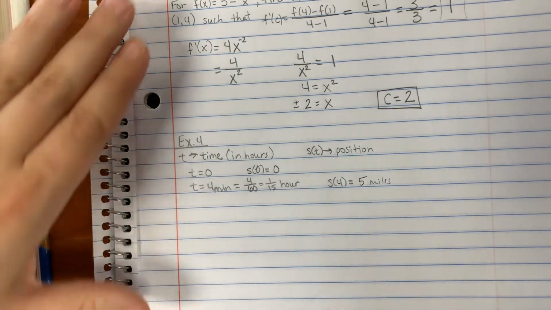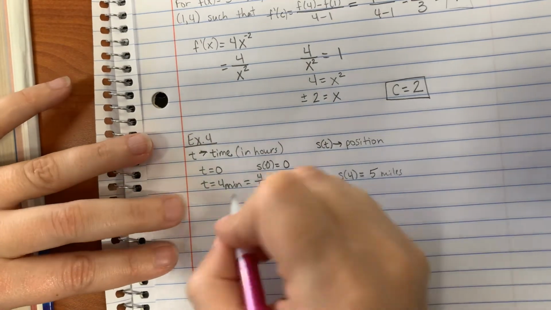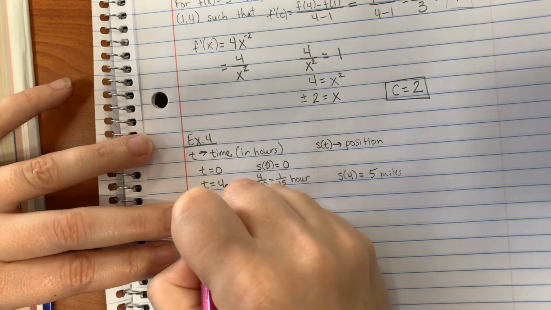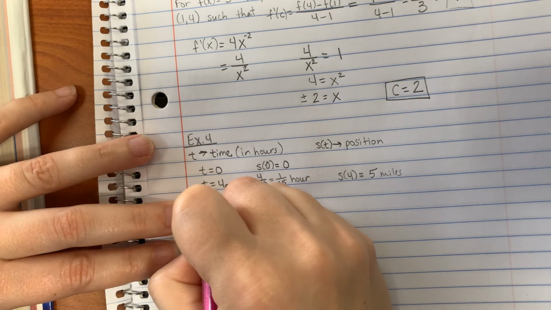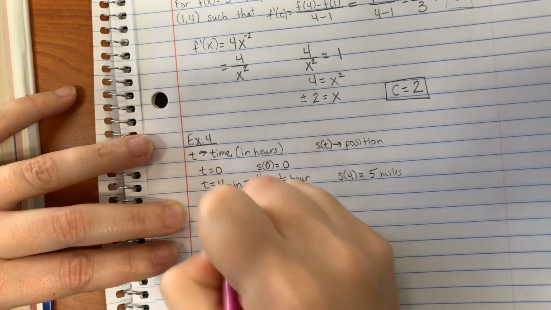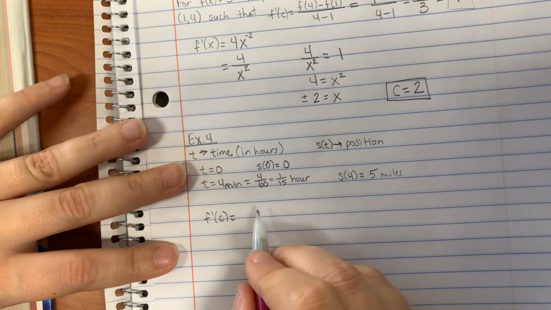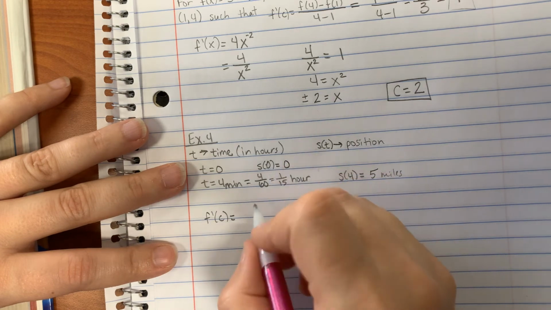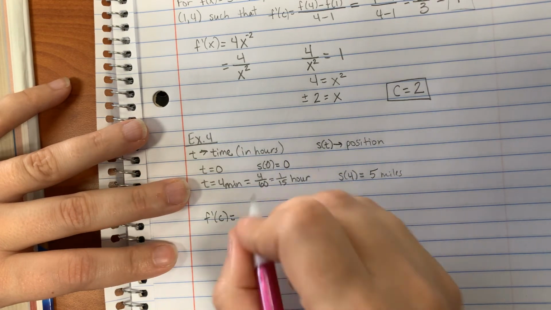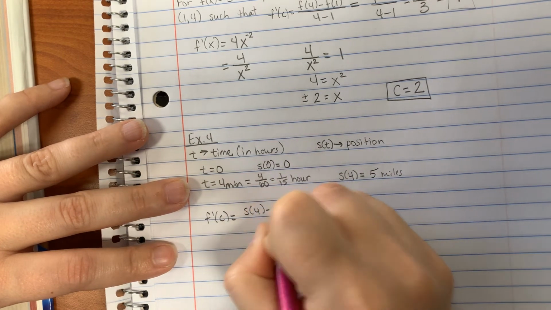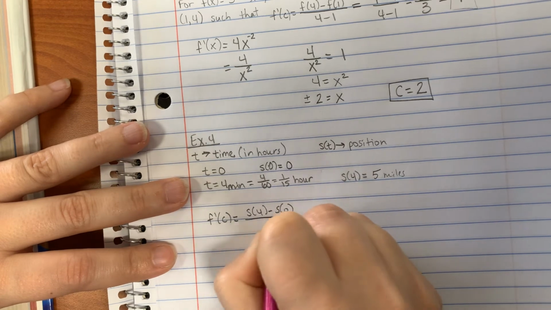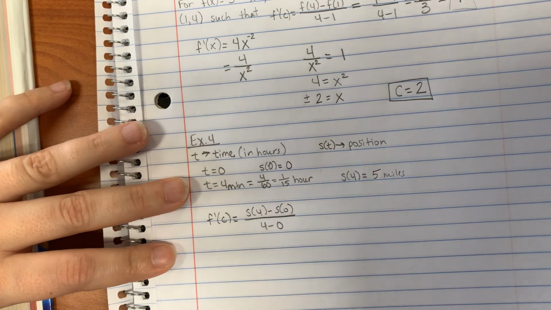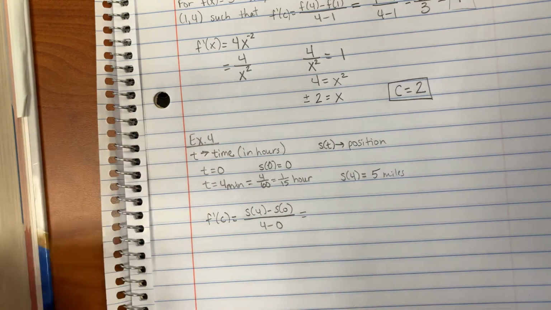Okay, so I'm going to write out my position function then. So I've got my f prime of c, I'll just call it that for now, would be s of 4 minus s of 0 all over 4 minus 0. I'm going to write it out like that.